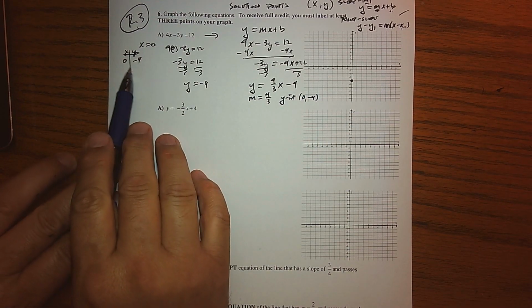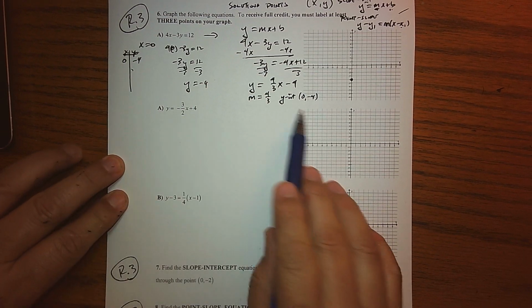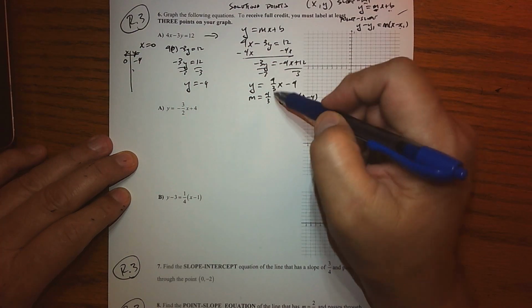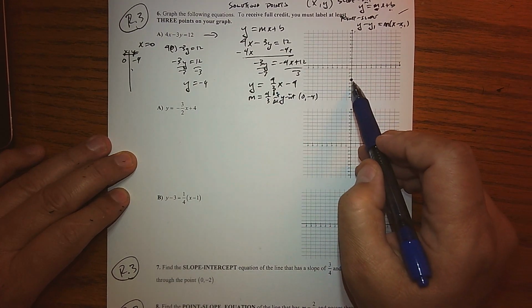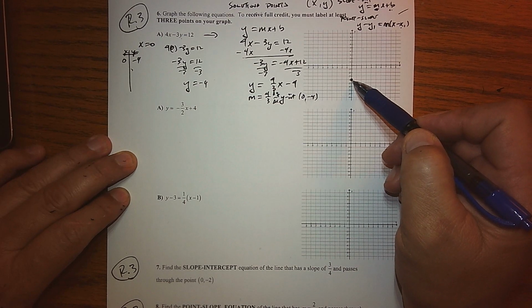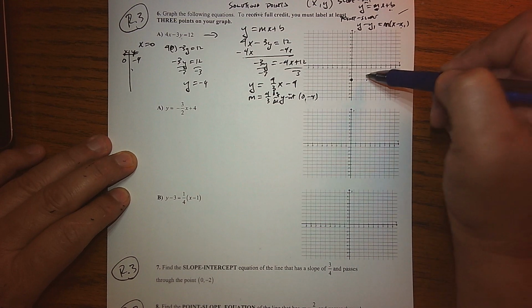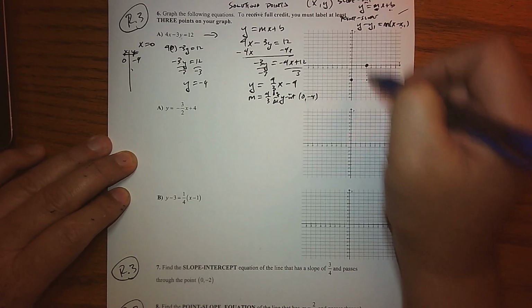Well, that already supports what we found when we were doing some point plotting. So I know I'm going to be starting at 0, negative 4, and then this slope, remember, is the change in y over the change in x. So to go to another solution point, I need to go from the one that I have, march over 3 units to the right, and then march up 4.